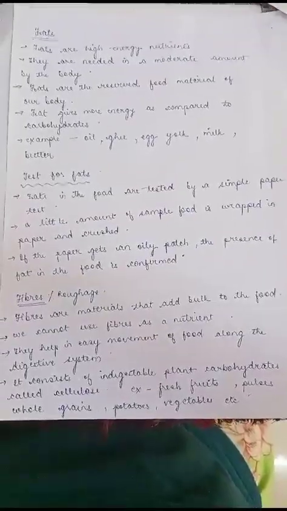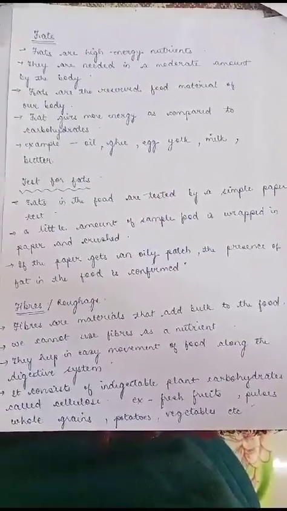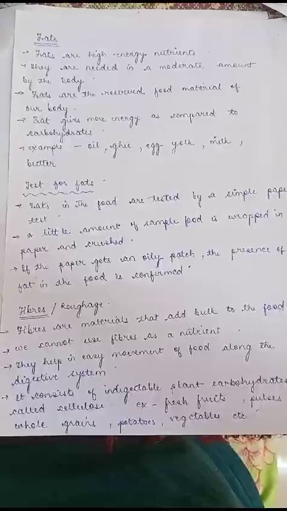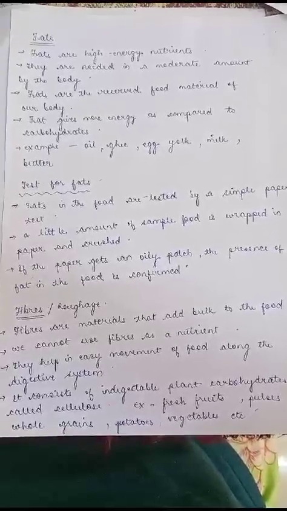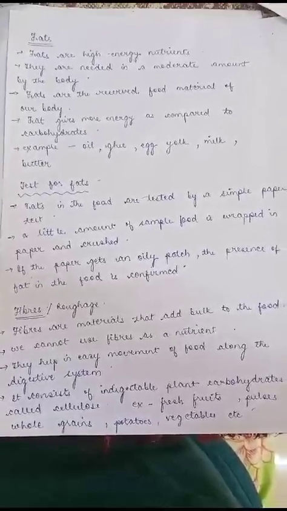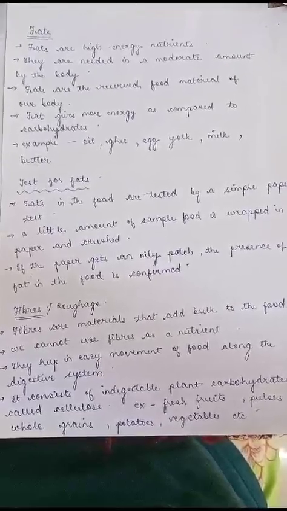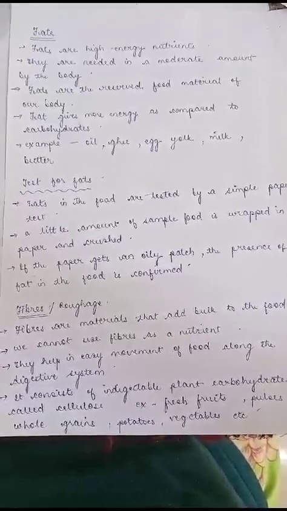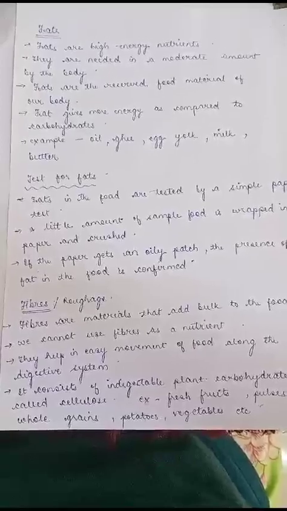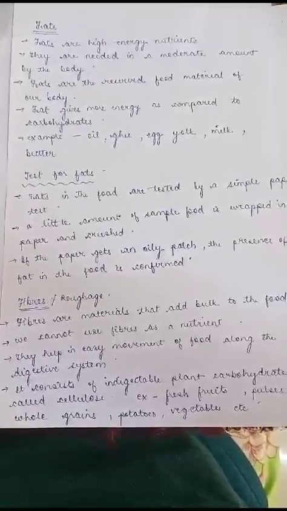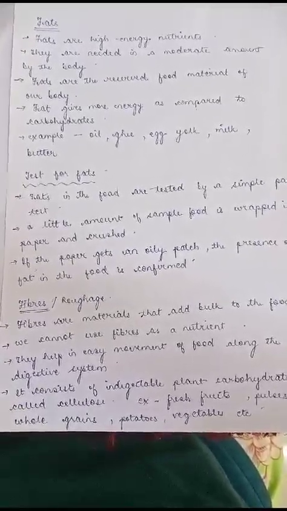Then comes fats. Fats are the high energy nutrients. They are needed in less quantity or in a moderate quantity by our body. Fats are the reserve food material of our body. Fats give us more energy in comparison to carbohydrates. Some sources of fats are oil, ghee, egg yolk, milk, butter, etc.